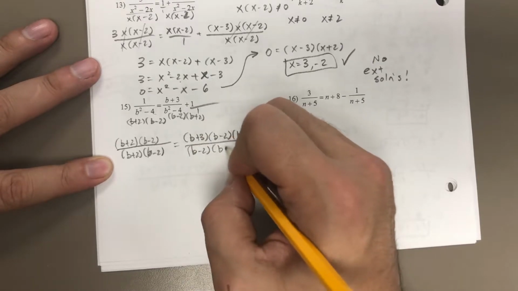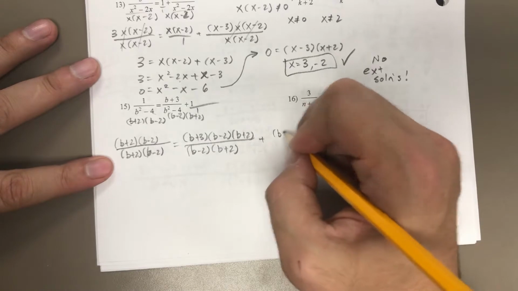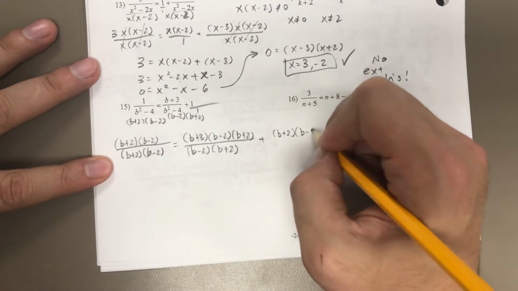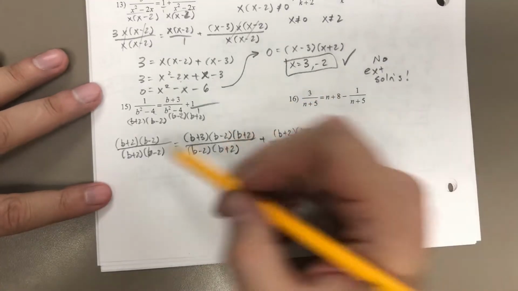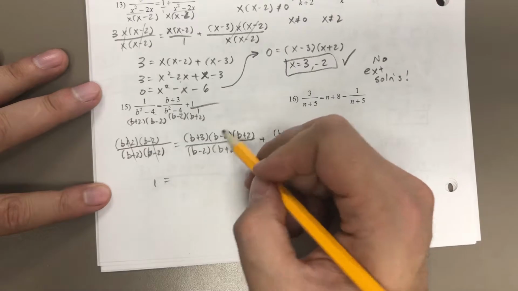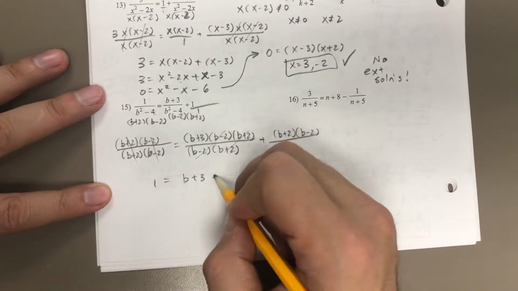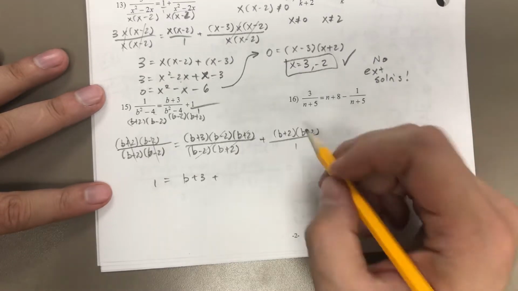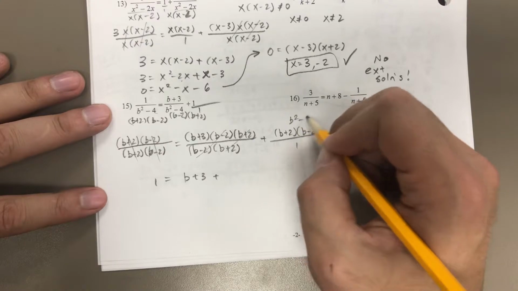And we have plus 1, so 1 times b plus 2, b minus 2 over 1. So that's just going to stay the same. So let's see what cancels out. The b plus 2's, the b minus 2's, so this just turns into 1 is equal to the b minus 2's and the b plus 2's cancel out, so b plus 3 plus, and then we have b plus 2, b minus 2. And remember that factors to be b squared minus 4, so I'm just going to change that back to a b squared minus 4.